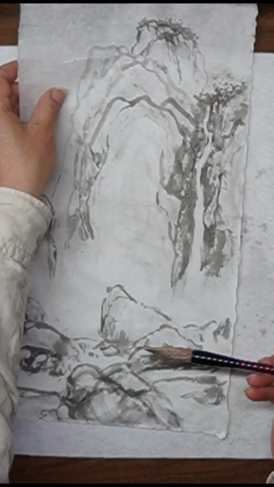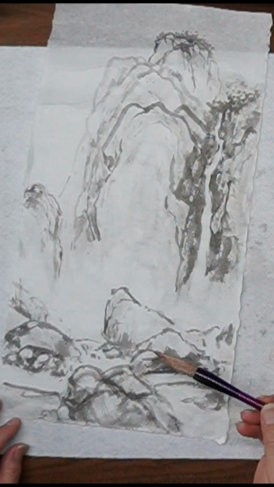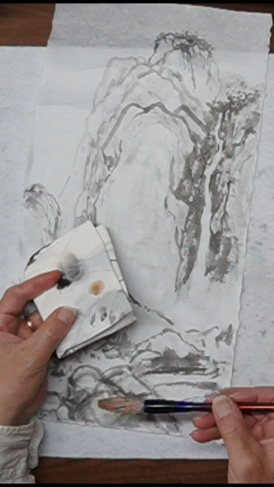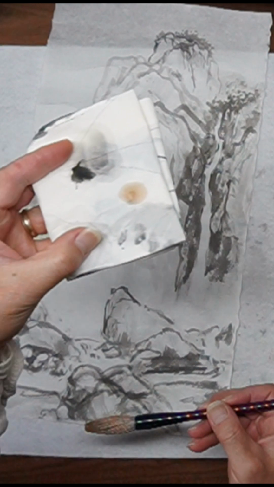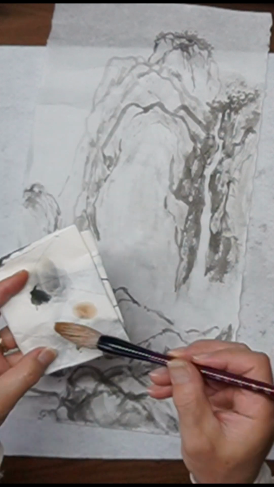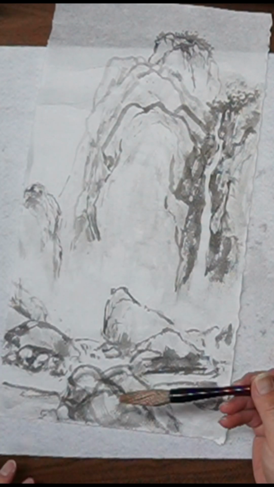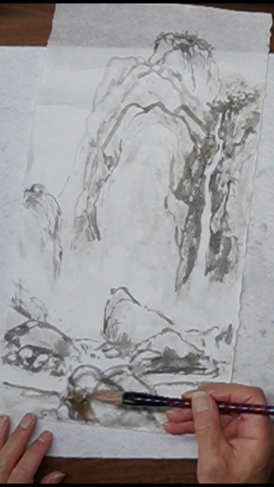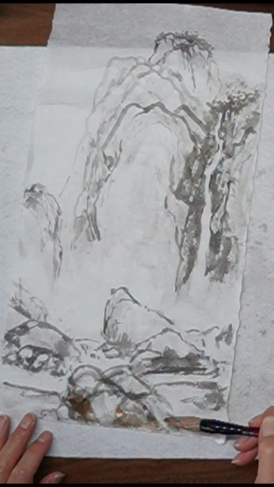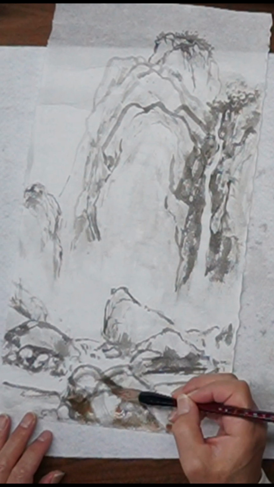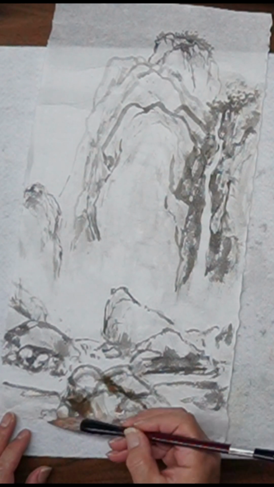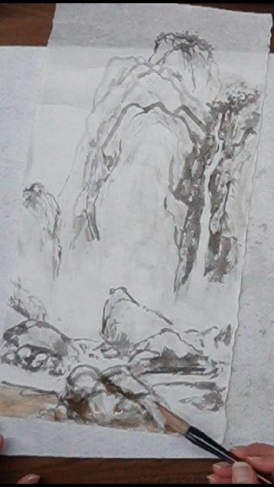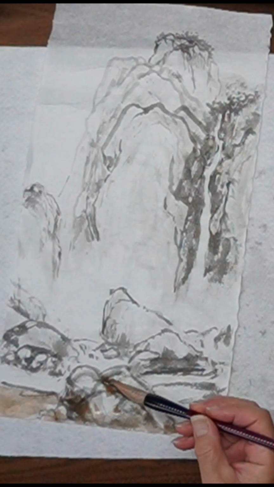Let me see, I use a piece of testing paper here. It's very light like this. Very light color. So just wash from the bottom of the rock and the shady part. They're warmer. You can wash this whole bank, but you can change the hue later.